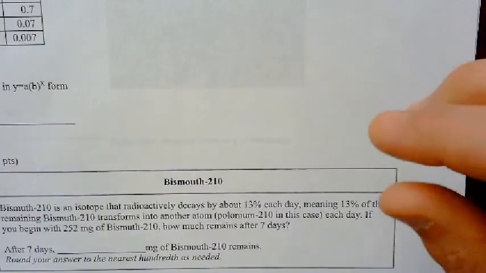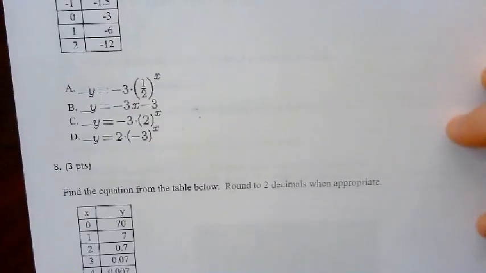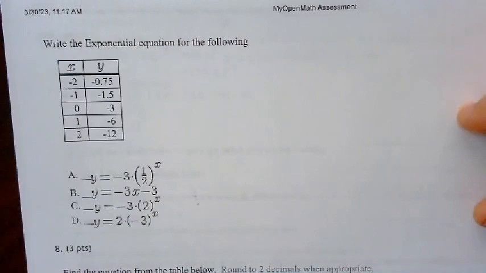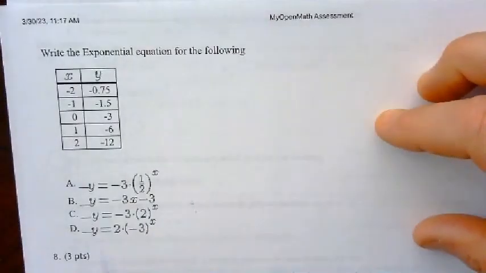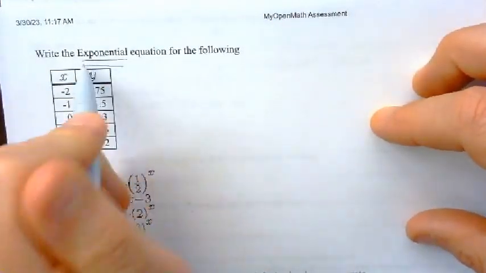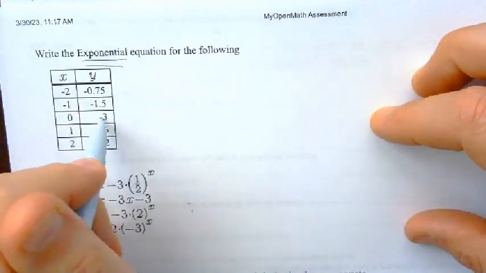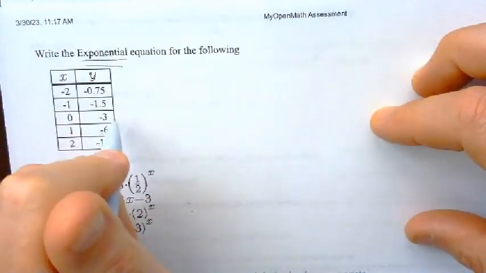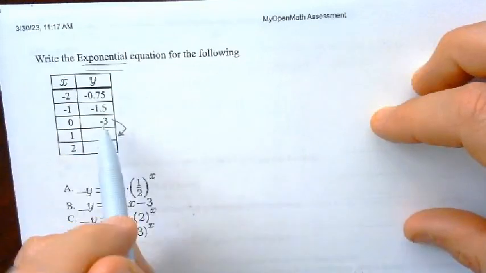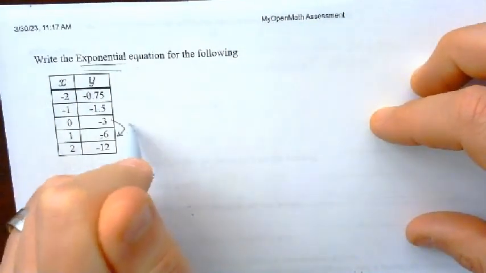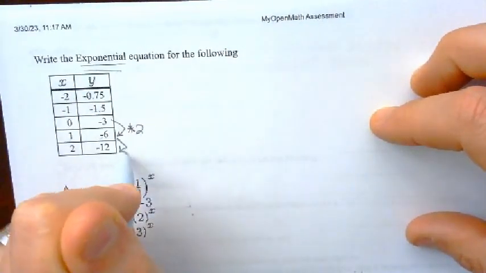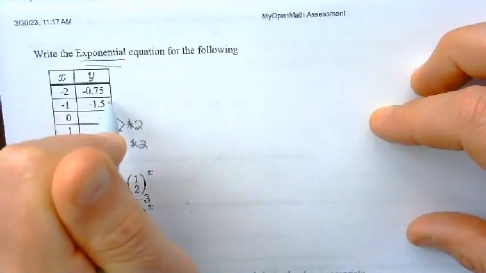Write an exponential equation for the following. All right, we've done a number of these in class. Since it is exponential, I know it's going to have a multiplier, so I could take any of these numbers and divide it by the previous one, or I can just realize, hey, negative 3 times 2 is negative 6. So all of these must be times 2.